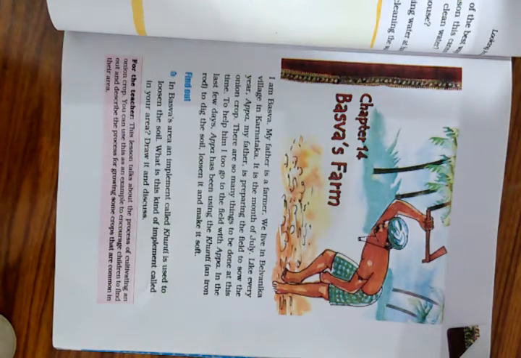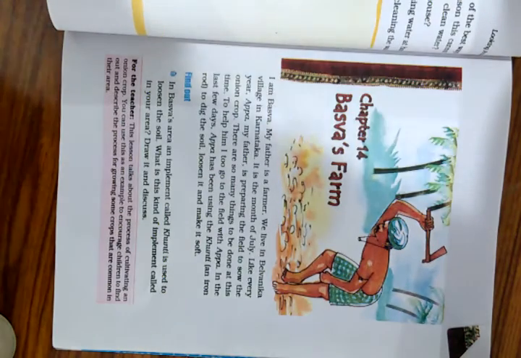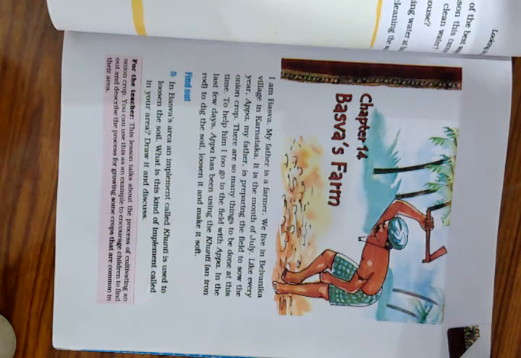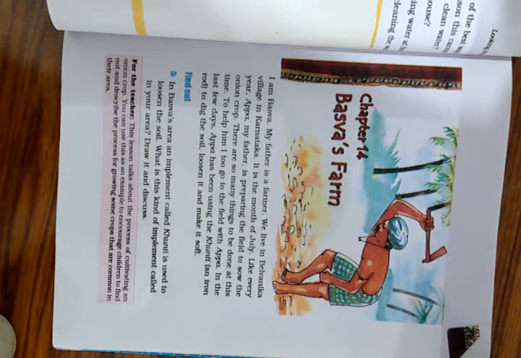So everyone turn to page number 113. You can see chapter number 14 and the topic is Vasva's farm. So we are going to start our chapter, and the topic is Vasva's farm, and this is the story about Vasva's farm. So I am Vasva.